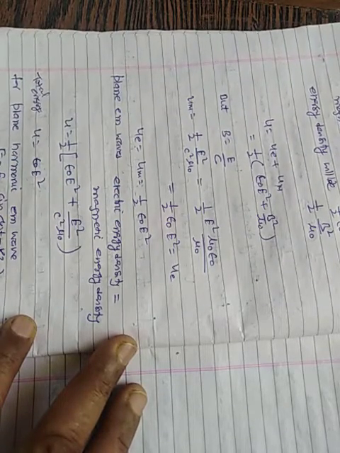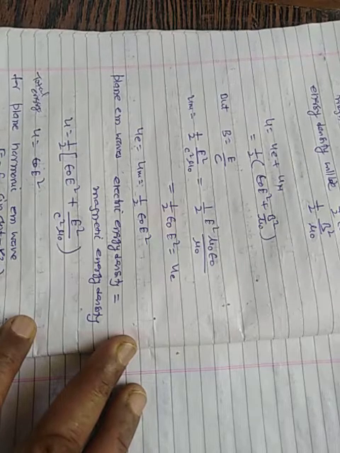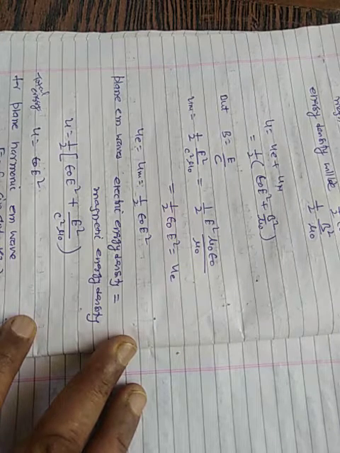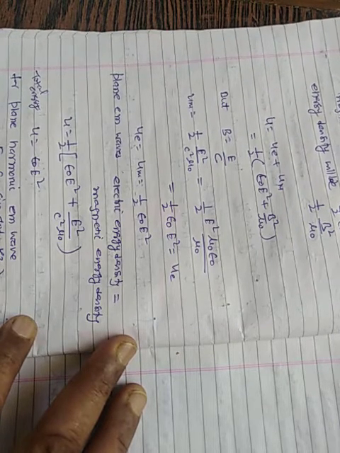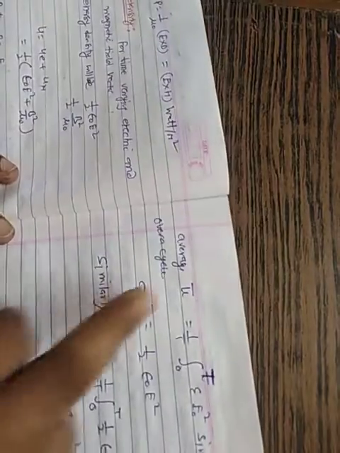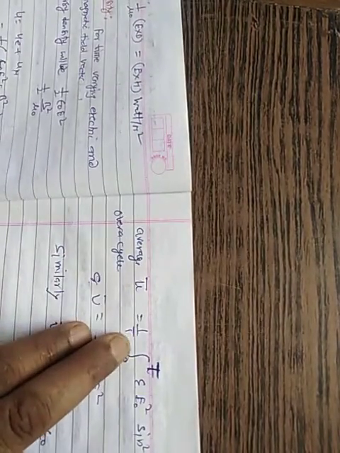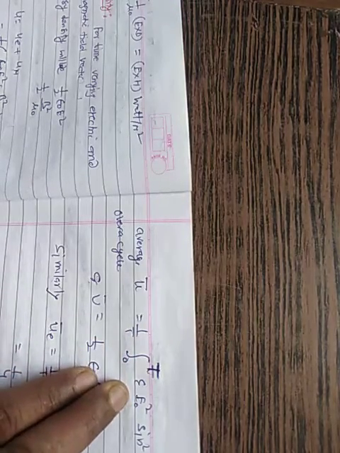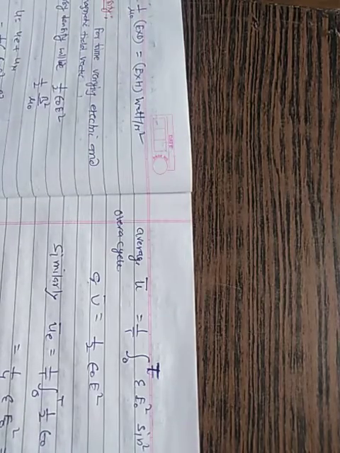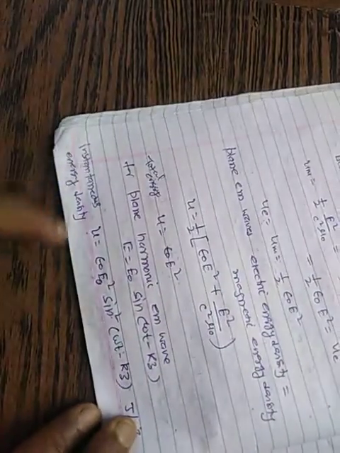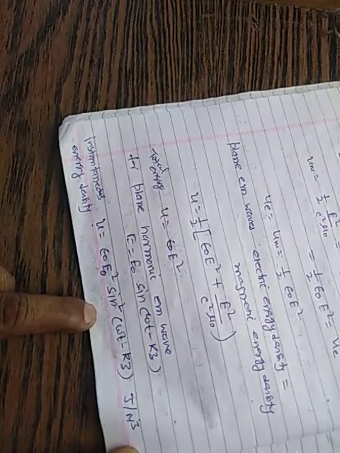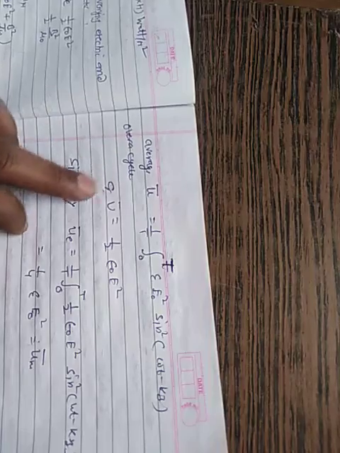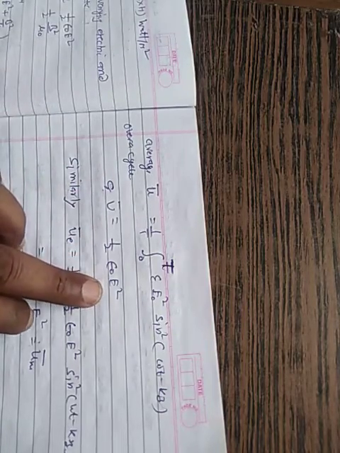For plane harmonic EM waves, E is equal to E0 sine of omega t minus kz, and the instantaneous energy density we can write as U is equal to epsilon naught A square sine square of omega t minus kz, in joule per meter cube. And the average energy U bar we can write over a whole cycle as 1 upon T, integrated from 0 to T, of epsilon naught A square sine square of omega t minus kz. And over a cycle, U bar is equal to half epsilon naught A square.